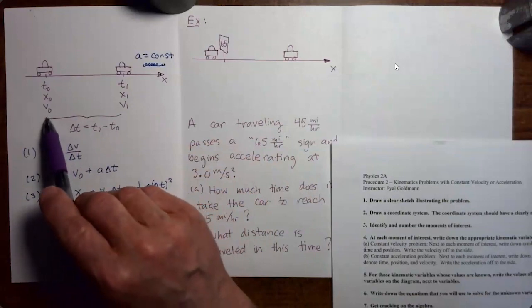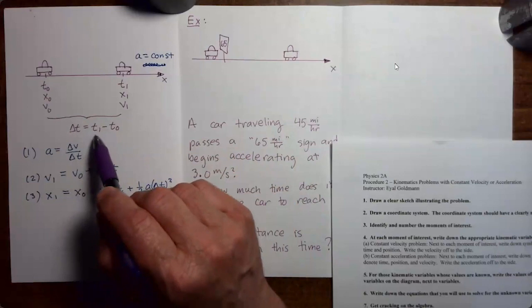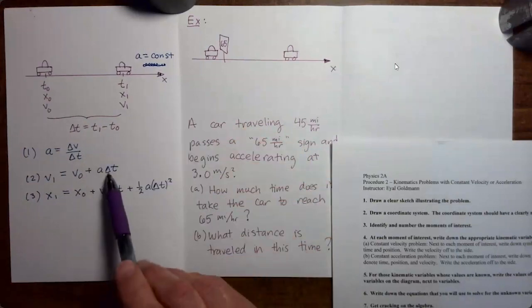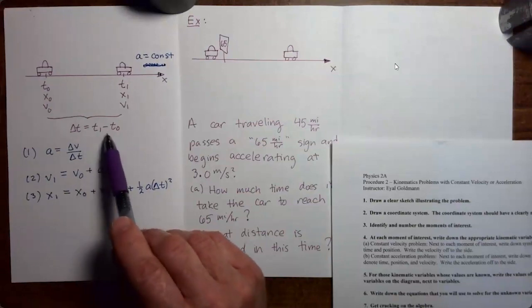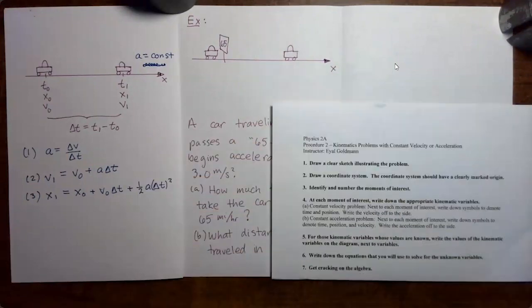The delta t, or change in time between these two events, is time one minus time zero. So in any of the formulas here, when you see a delta t, that means t1 minus t0. Anyways, the three equations I introduced you to in the previous video were these three here. In this video, we're going to solve an example problem using these equations.